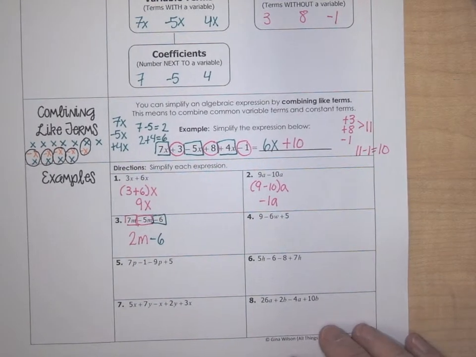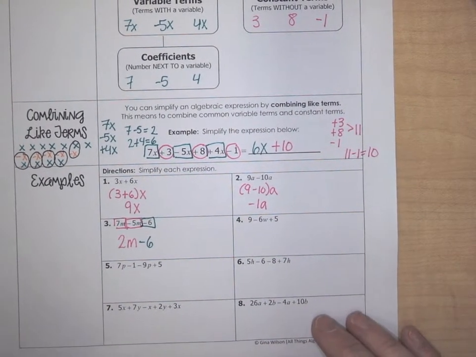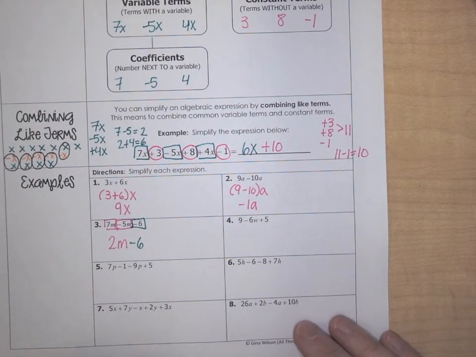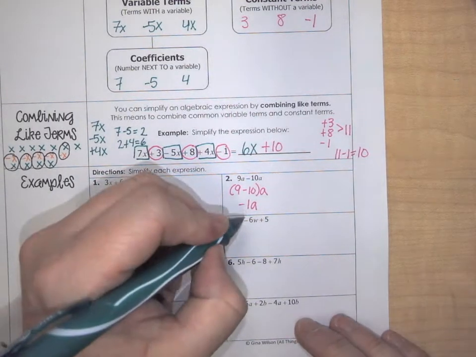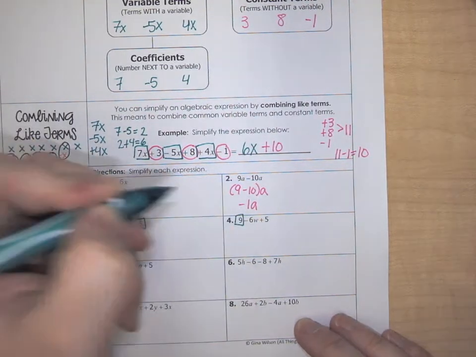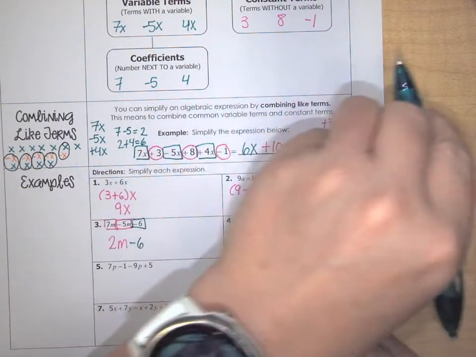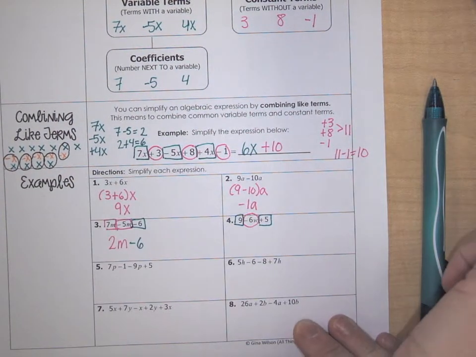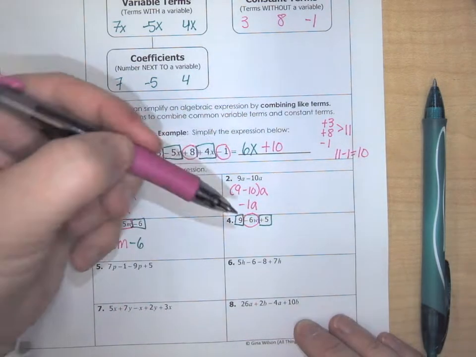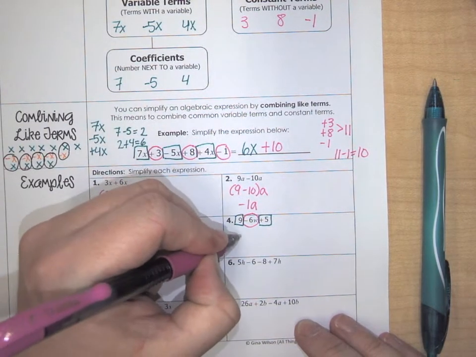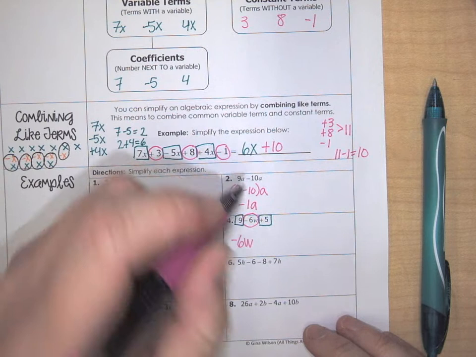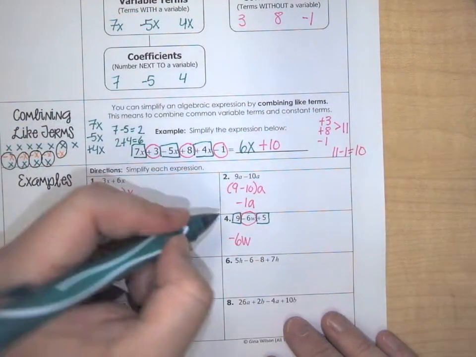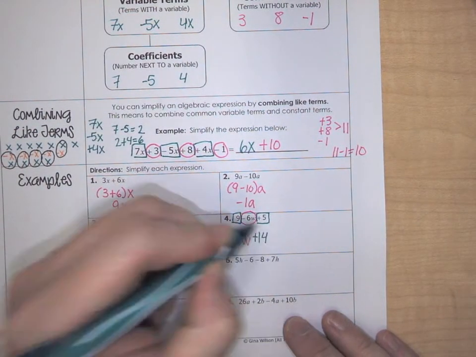You don't have to use different colors, but if it helps you, I'm very visual. I like the different colors. I like using different shapes. So let's see, I have a 9 and a positive 5, and here I have a negative 6w. So I do the terms with the variables first. So I have my negative 6w, so that subtraction becomes a negative plus 14.